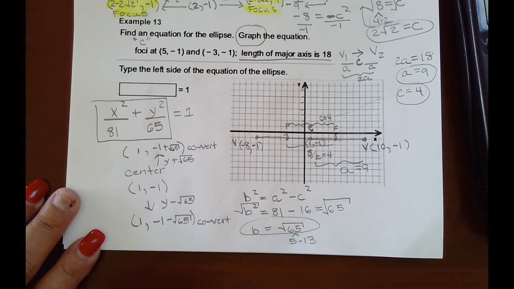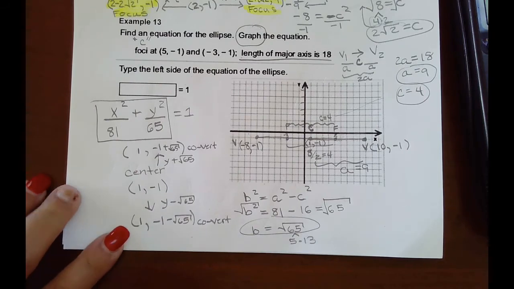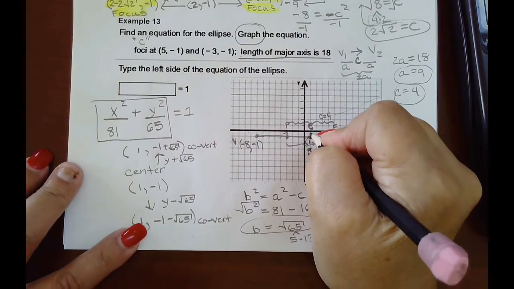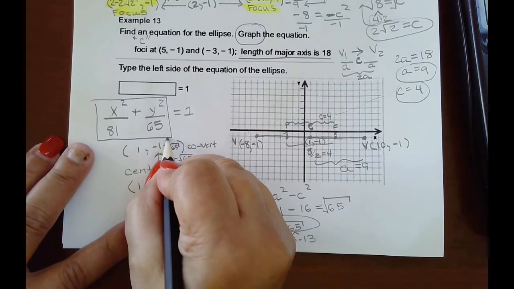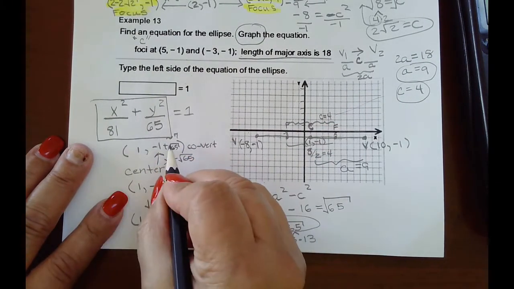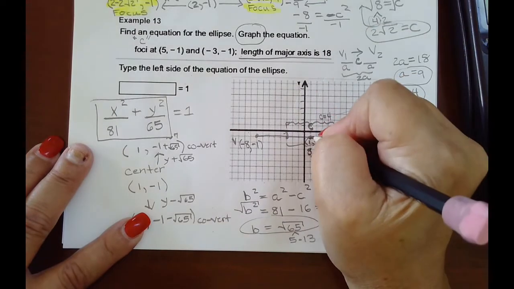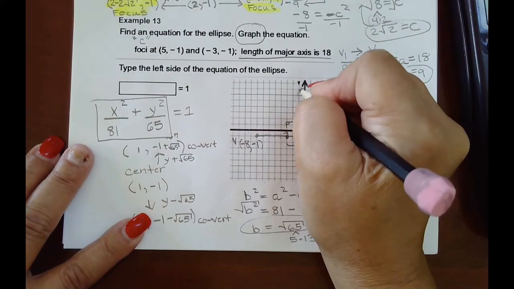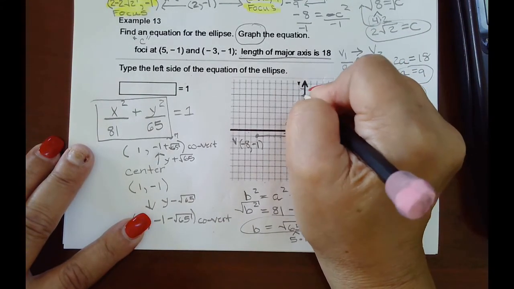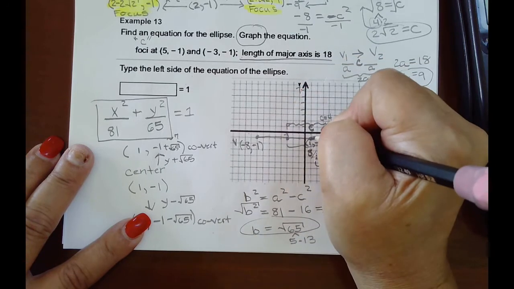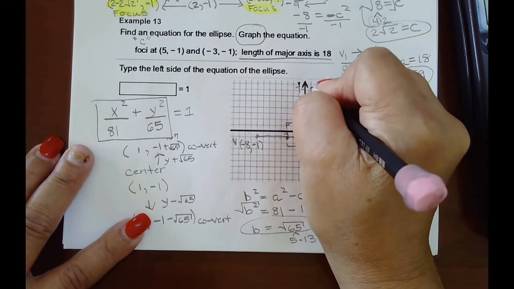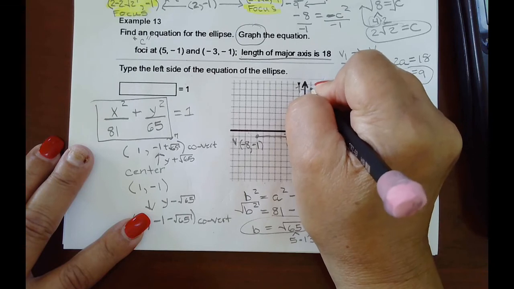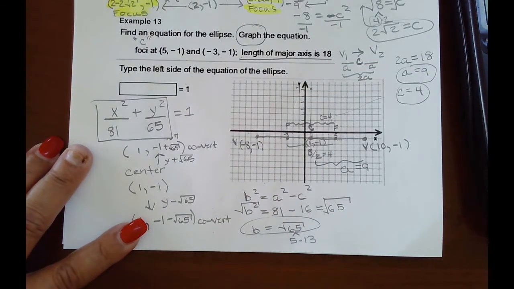So you'd be at 1, and like I said, this is approximately 7. You'd be over at 1, up 7. Tiny bit higher than that because it's 7.06.